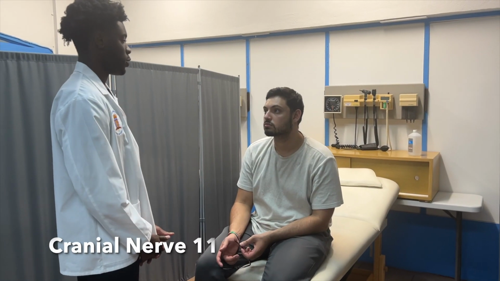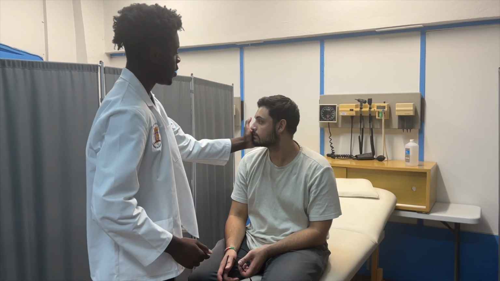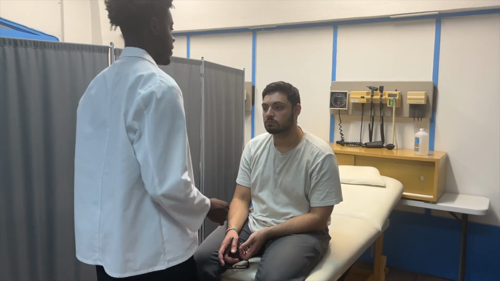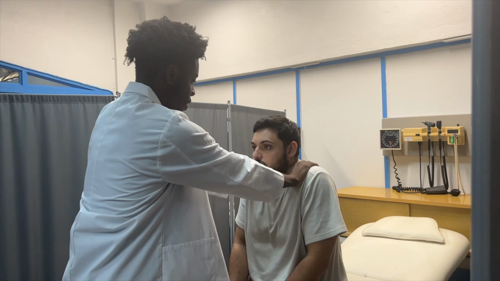11th cranial nerve. I am going to place my hand on the patient's cheek and have them turn their head in the opposite direction against my hand while I note contraction of the opposite sternocleidomastoid. Now to assess the trapezius muscle, I have the patient elevate their shoulders against my resistance, checking for equal rising and no shoulder drooping.